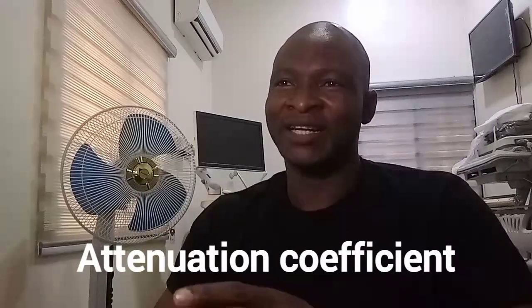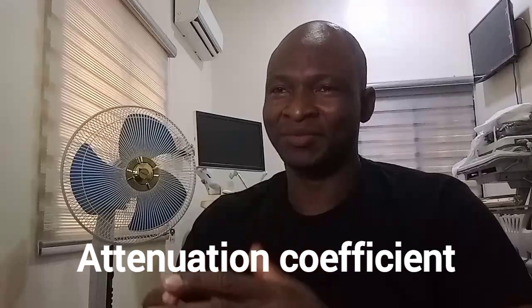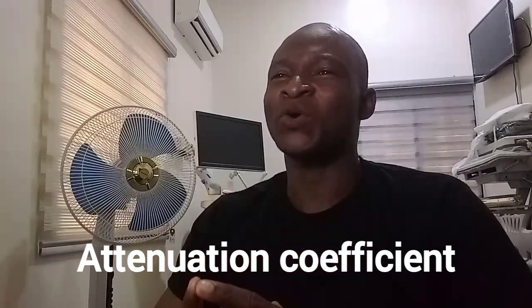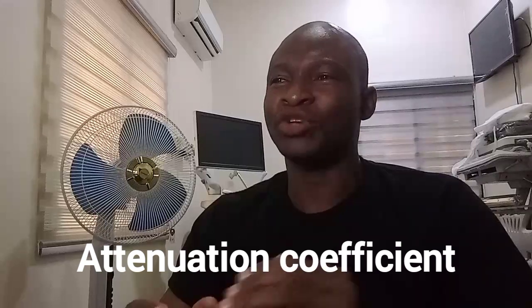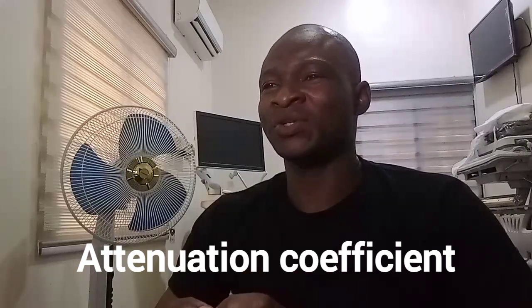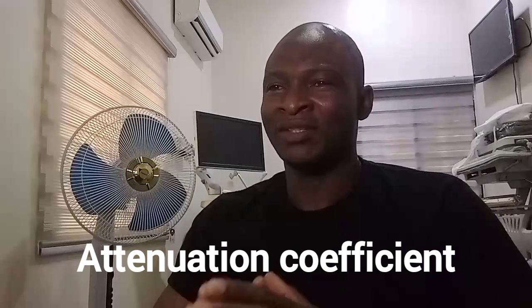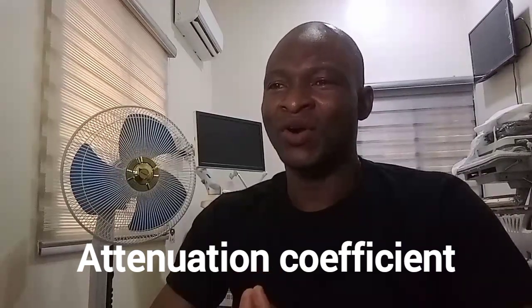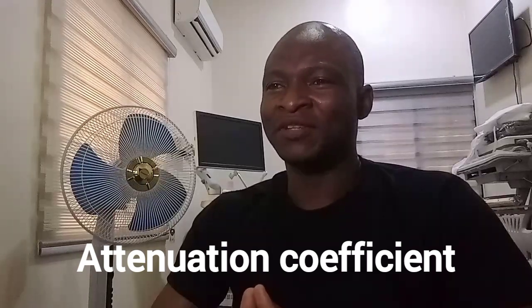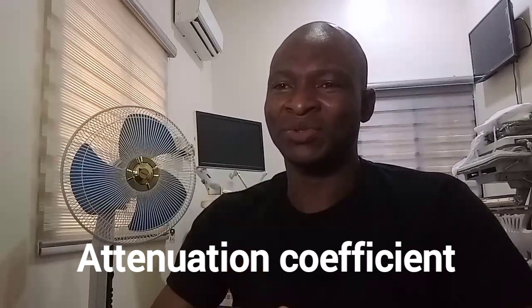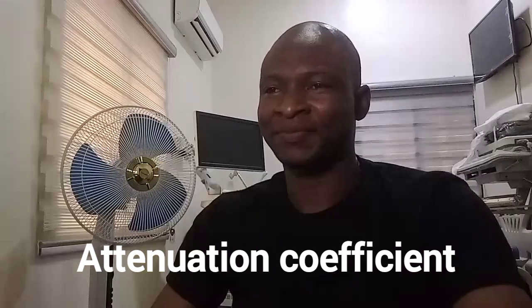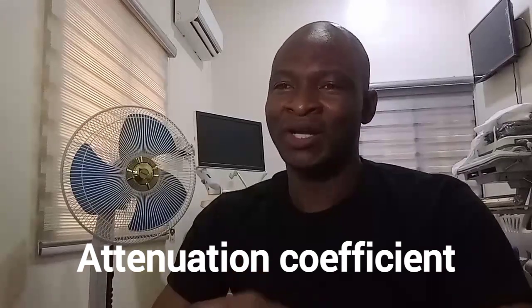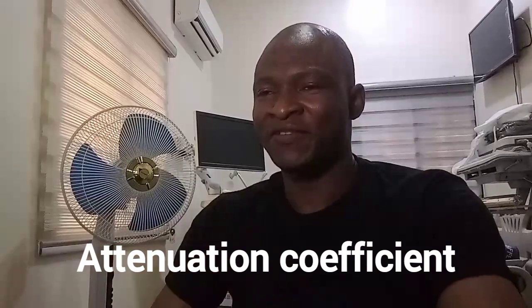Now, there's such thing as attenuation coefficient, and it is the rate of attenuation. The amount of attenuation that occurs per centimeter as the sound travels through the medium is called attenuation coefficient. Greater the distance of travel, the greater the amount of attenuation. Unit for attenuation is decibels per centimeter. That is, unit for attenuation coefficient is decibels per centimeter.